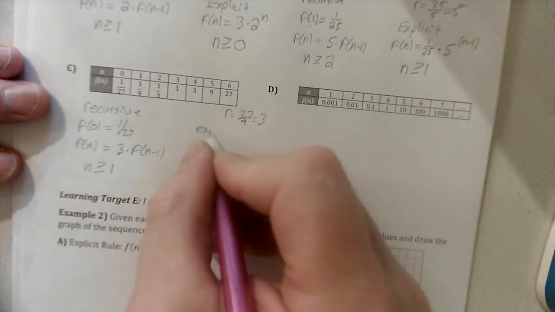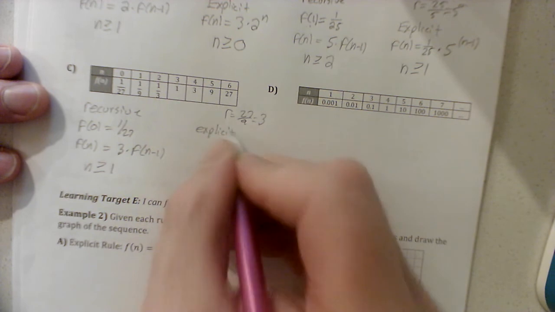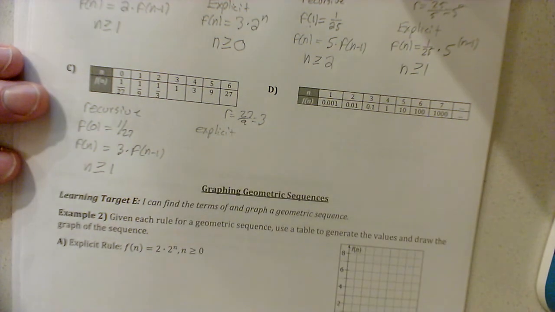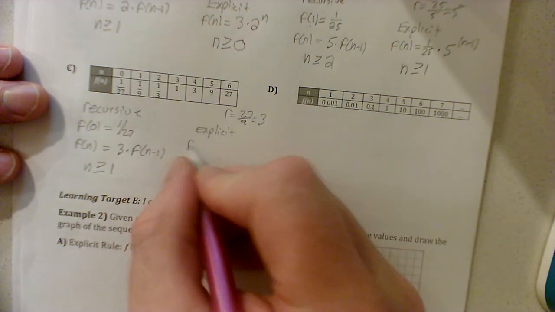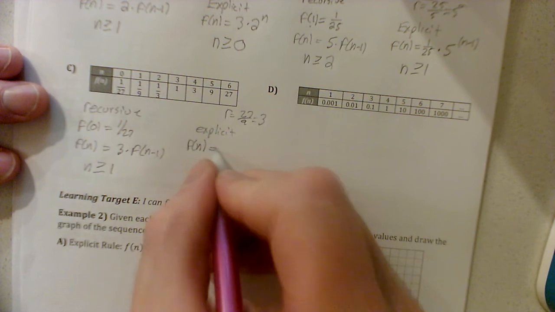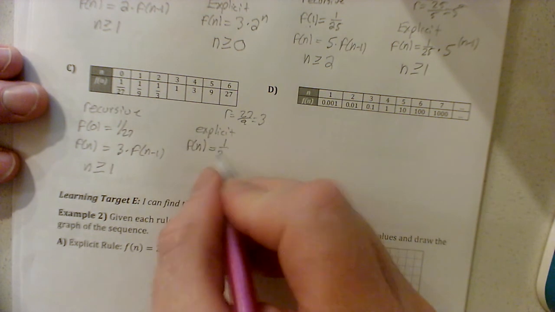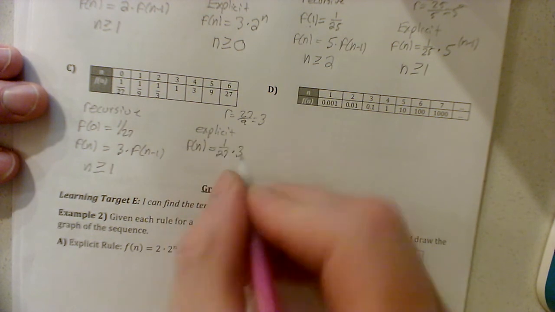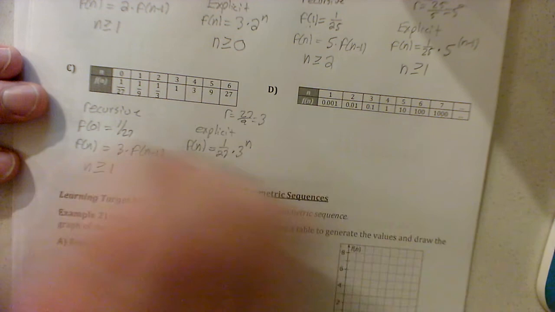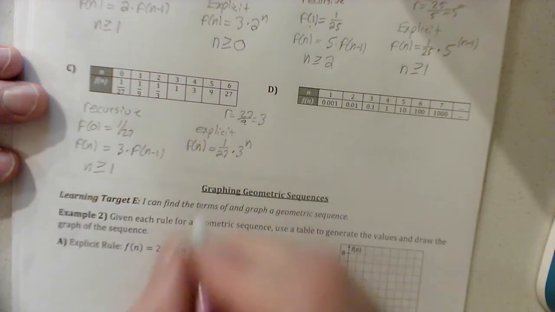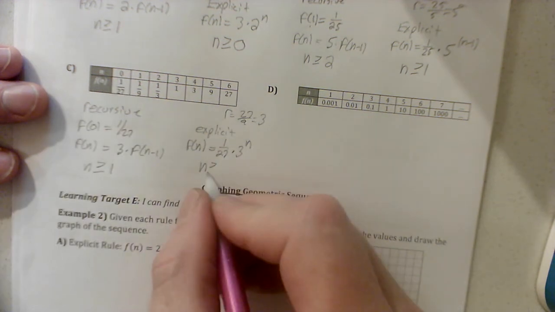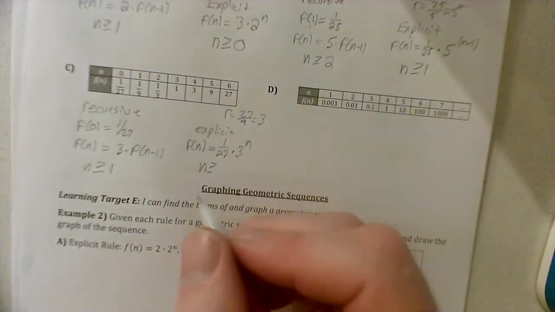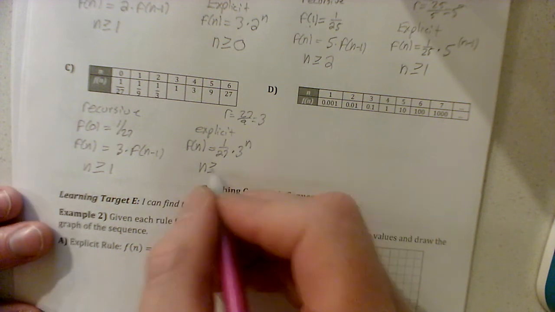Let's do explicit. So we'll define our function. We have our start, 1/27, times 3 to the n. We don't have to say n minus 1 because we started off on the 0 term. We'll say n is greater than or equal to 1.